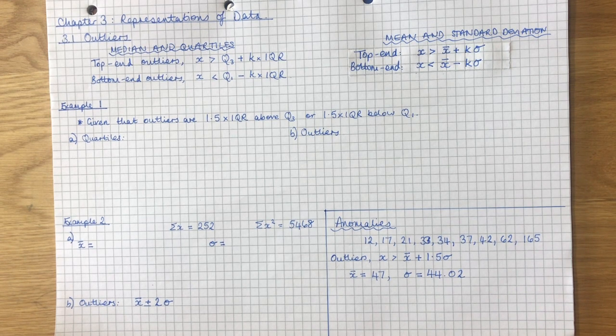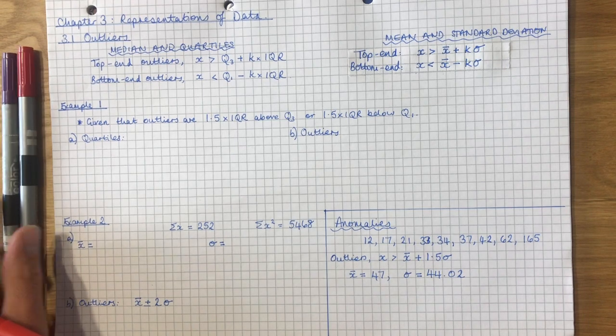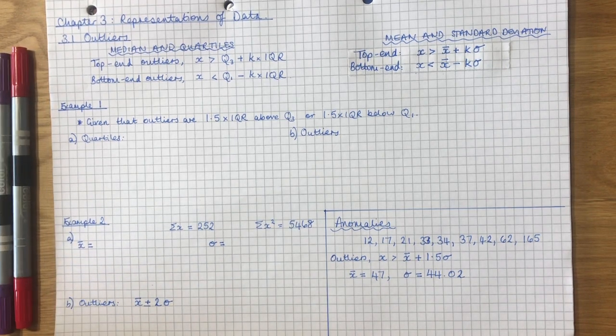So we're going to start chapter 3 now, and in chapter 3 we're talking about the different ways that we can visually represent data. So we're going to look at some different types of graphs and graphical representations. But before we do, there's another element of the analysis of data that we need to consider in a little bit more detail, and that's the idea of an outlier.